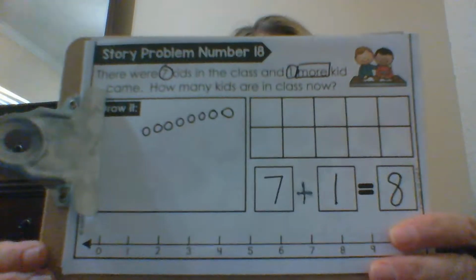If there were 7 kids and 1 more came, your number's getting greater. We have to add. Super job. Awesome job. Okay, how about this one? Ooh, this one makes me hungry.